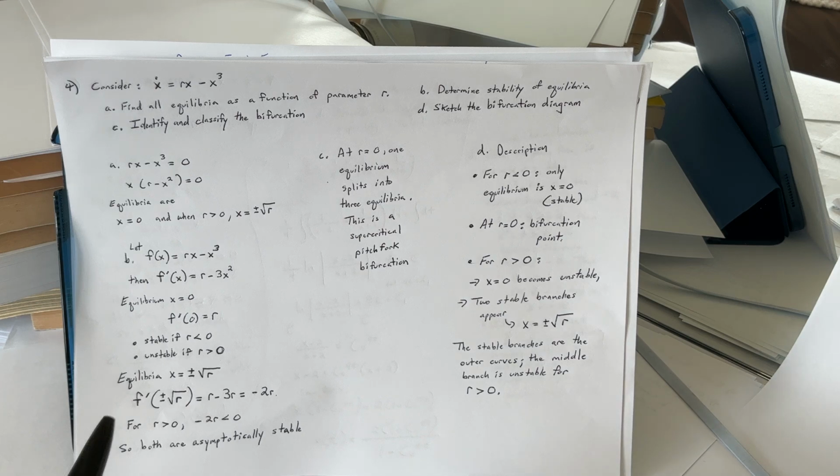So if we write this in terms of inequality, for r greater than 0, -2r is less than 0. And in this situation, what we can say is both are asymptotically stable.